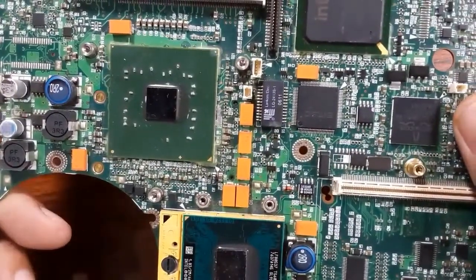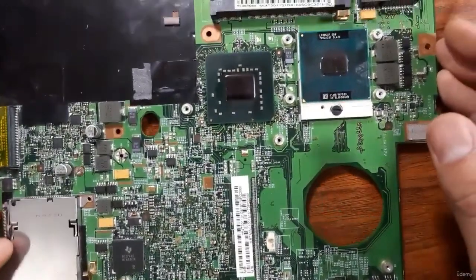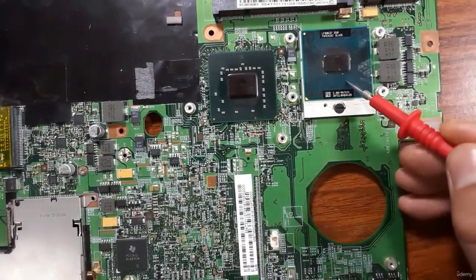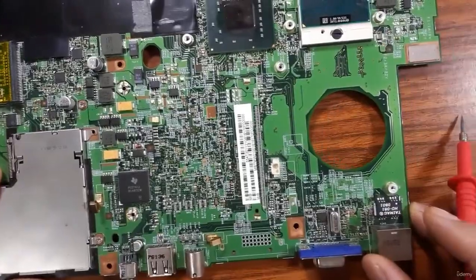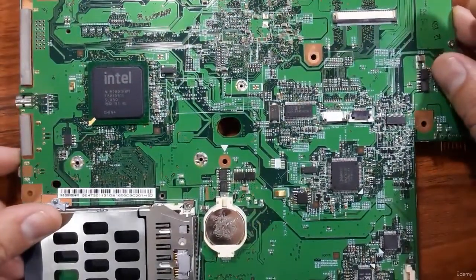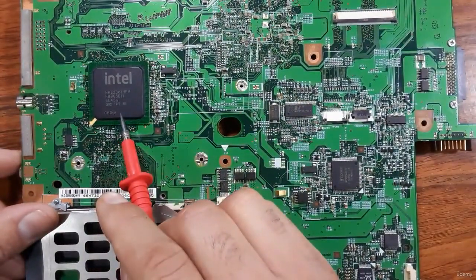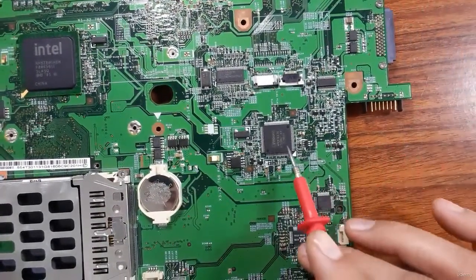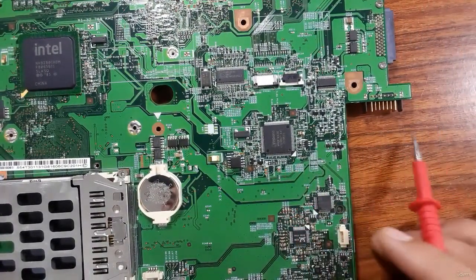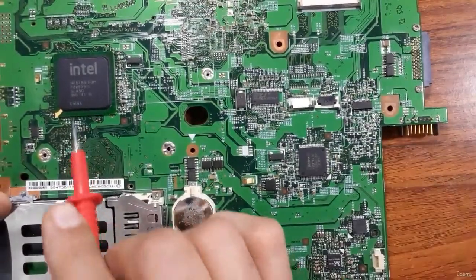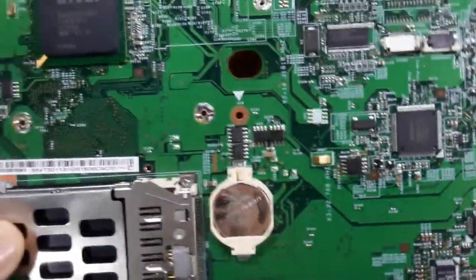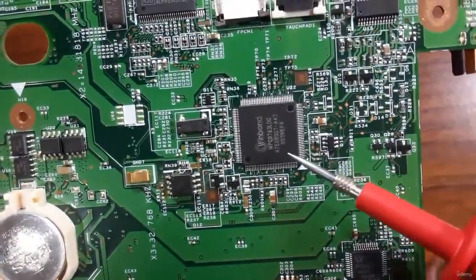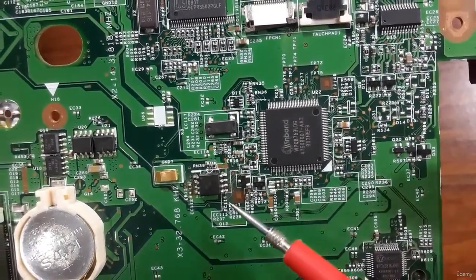So let's check another motherboard. As you can see, also in this motherboard, we have the processor here, we have the GMCH here. So let's see the other side. In the other side, as you can see, we have the ICH or the circuit bridge, and here we have the Super IO. So let's look for the BIOS. The BIOS should be next to the circuit bridge or next to the SIO. So let's check. As you can see, here we have the Super input output, here we have the BIOS.